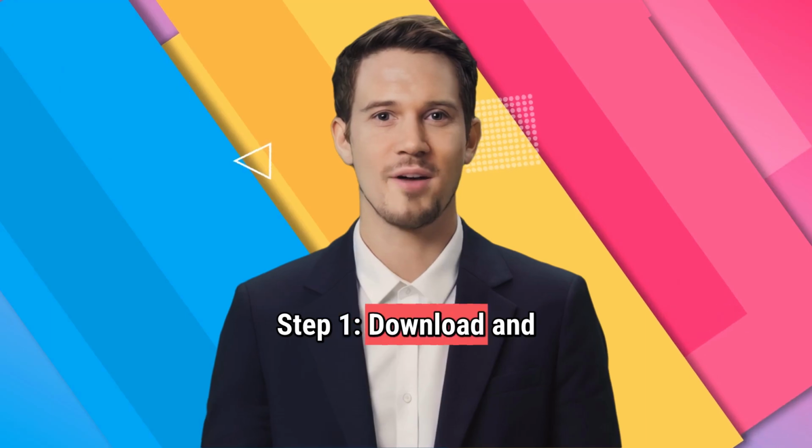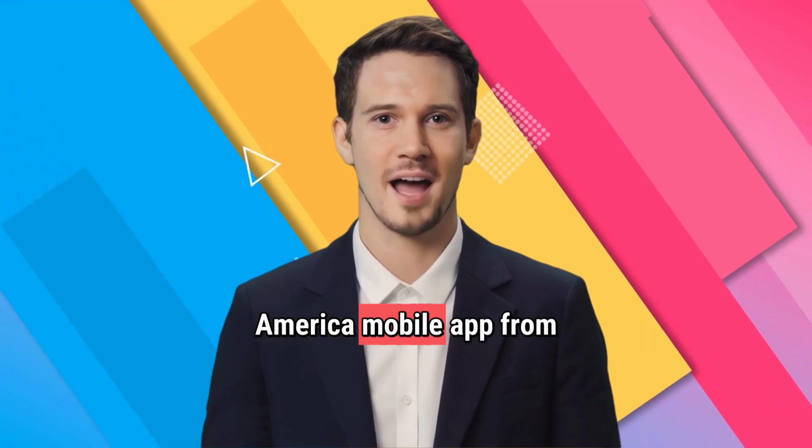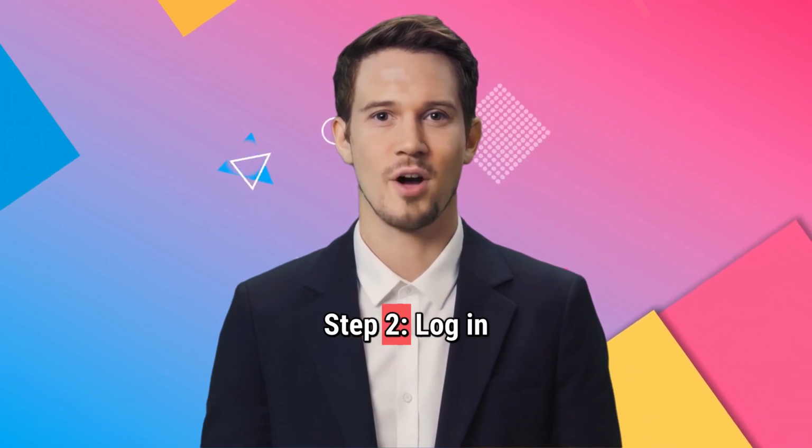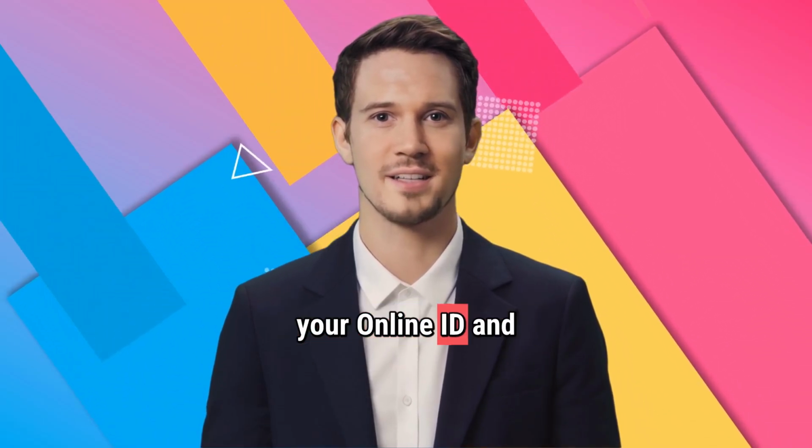Step 1. Download and install the Bank of America mobile app from the App Store or Google Play Store if you haven't already. Step 2. Log into your account using your online ID and passcode.